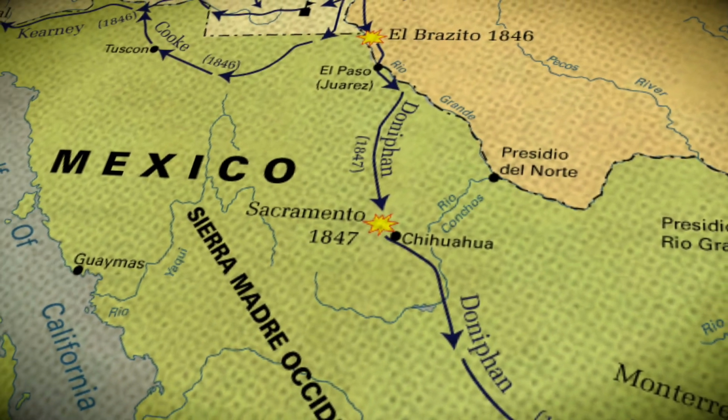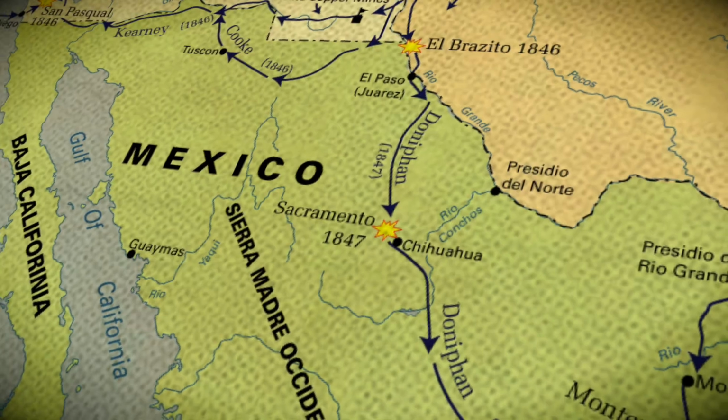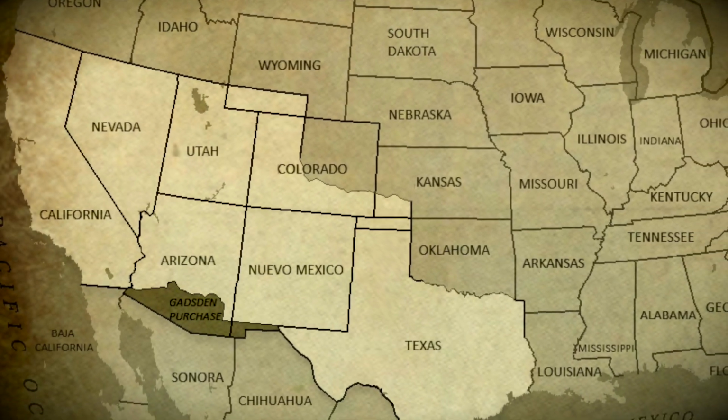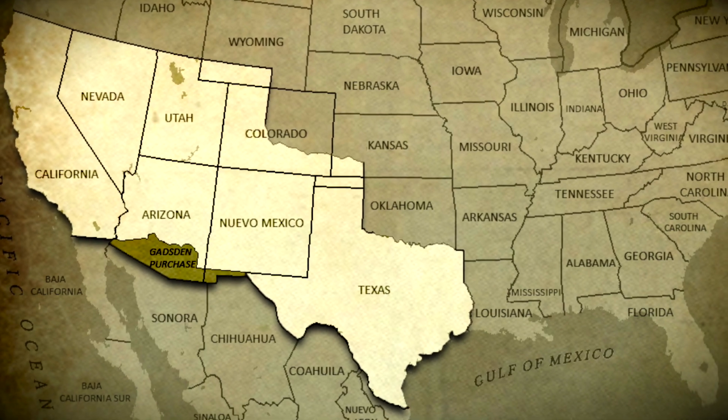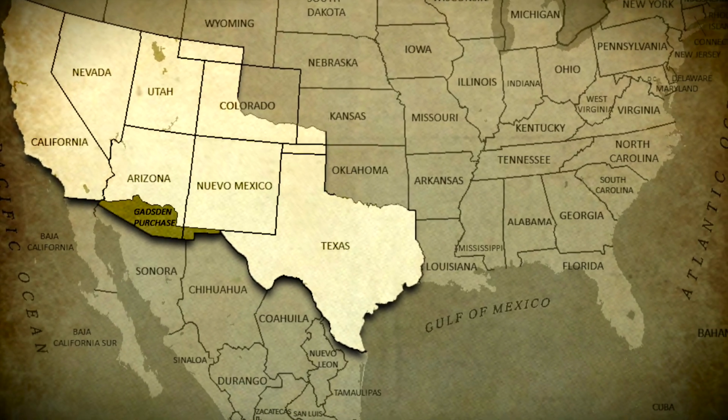Colonel Doniphan and his men continued into Mexico, where the Americans successfully took the capital city of the state of Chihuahua on March 2nd. The lopsided battle saw 700 Mexicans killed or wounded, with only 12 Americans killed or wounded. Additional American victories would result in Mexico losing 1/3 of its territory to the United States by the end of the war.